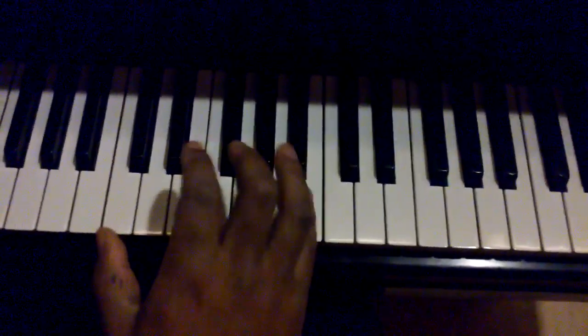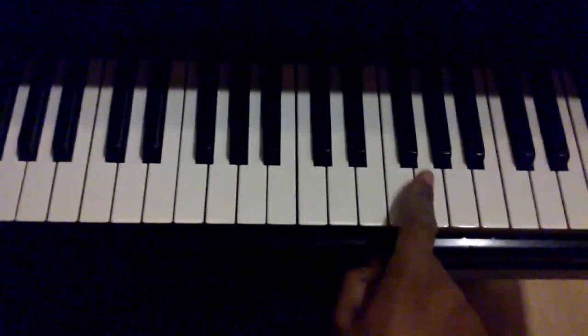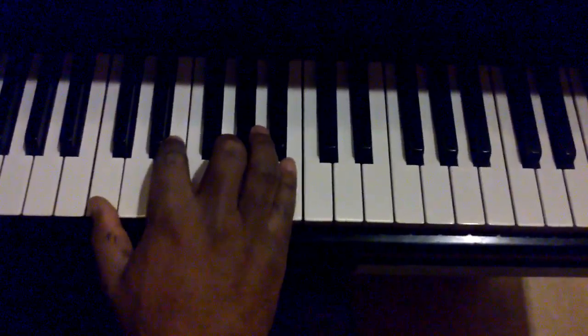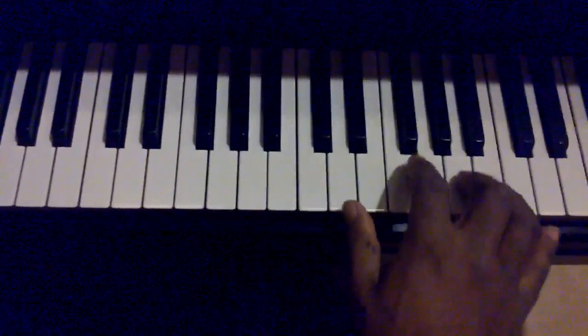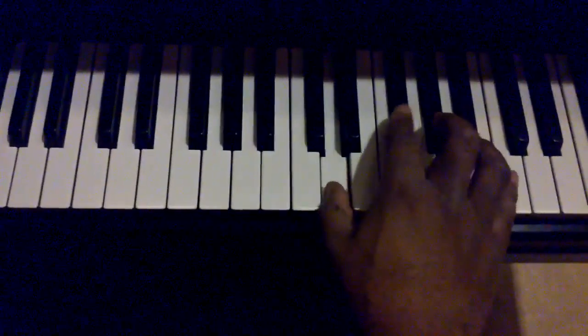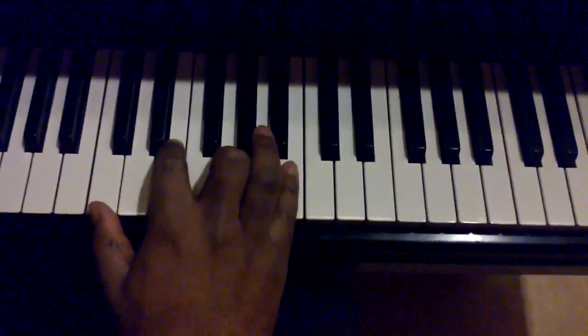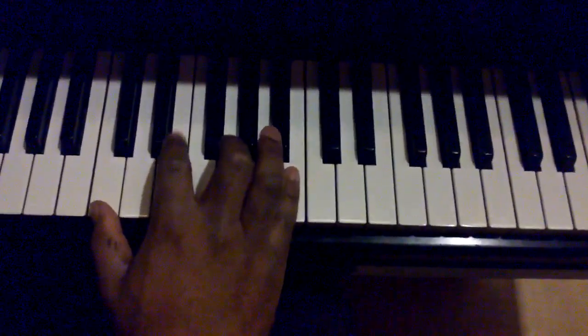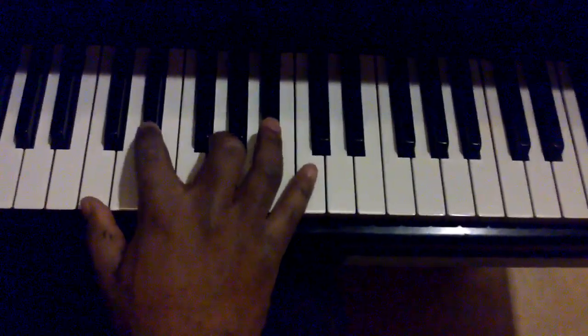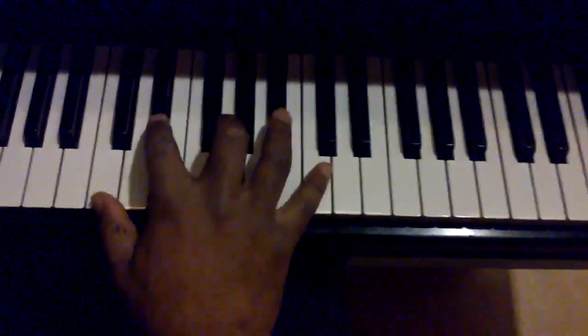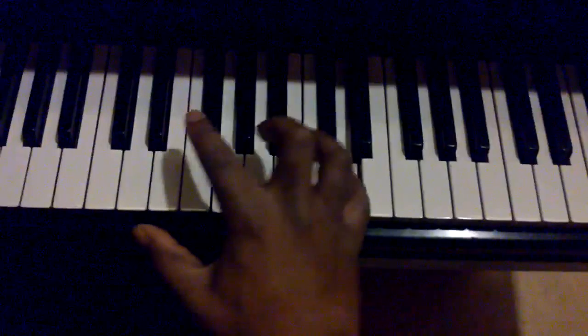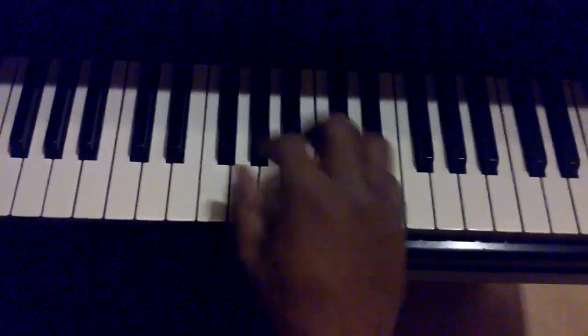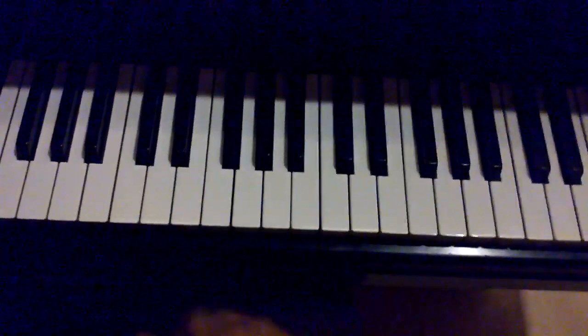Now, this is how you designate them. Whatever the 7th chord is, you replace the 7 with the highest number. So if you have a 13, your major 7 becomes a major 13. If you have a minor 7th chord with a 9, it becomes a minor 9. This is the same structure for all your chords.